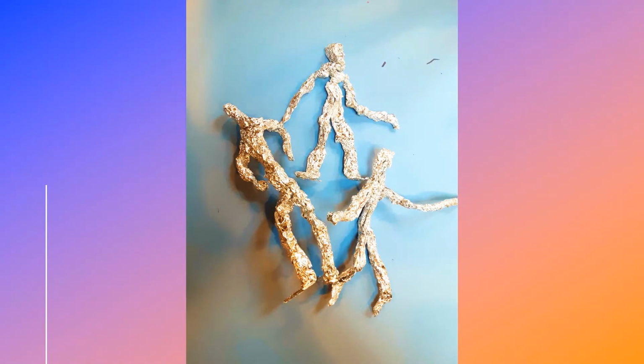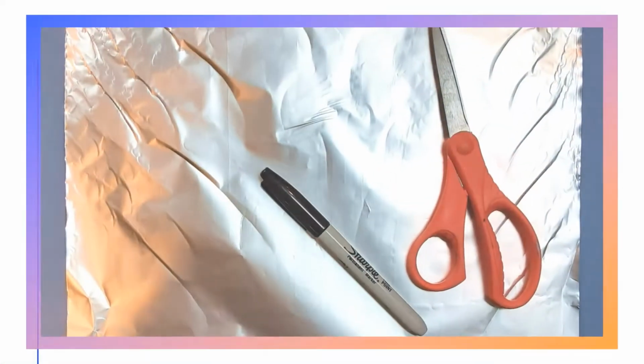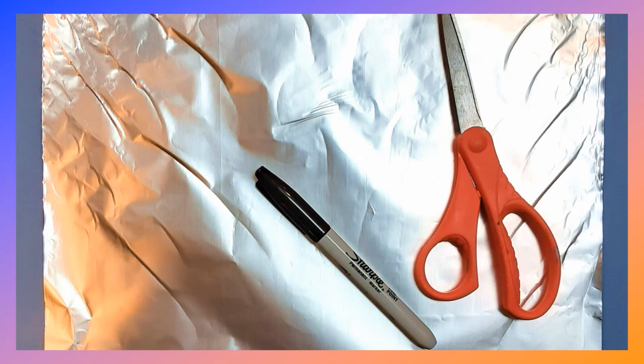We're going to create a sculpture of a figure like Alberto Giacometti, but we're going to be using foil instead of bronze. The foil will give our sculptures a rough and bumpy texture on the surface in a similar way to Giacometti's sculptures. Here are the supplies you're going to need: a piece of foil, a marker, and some scissors. Go ahead and grab those things and we'll get started.